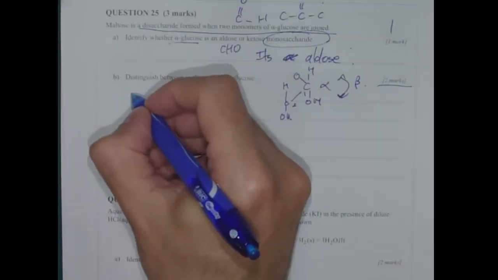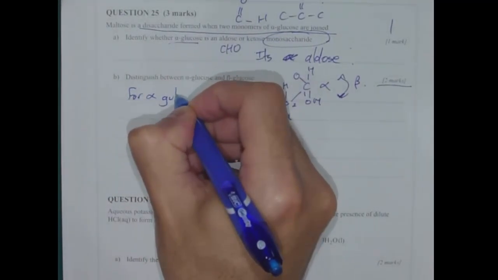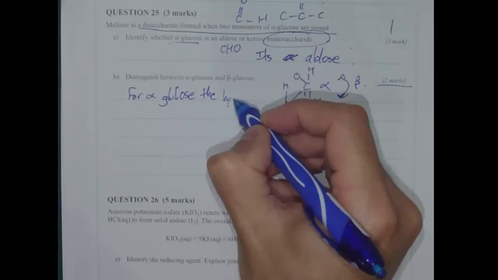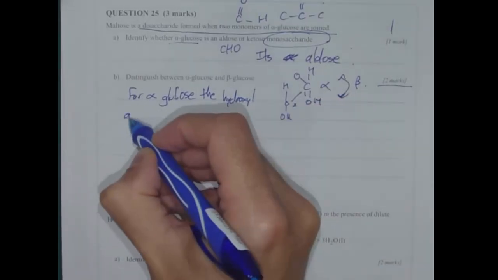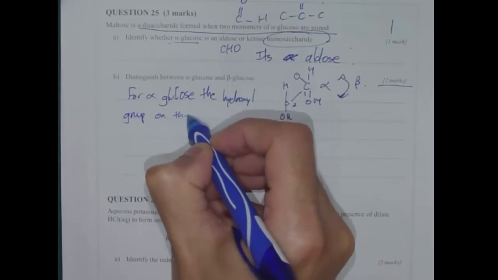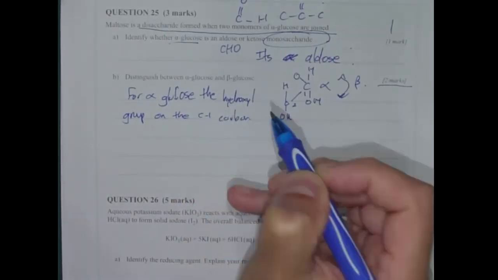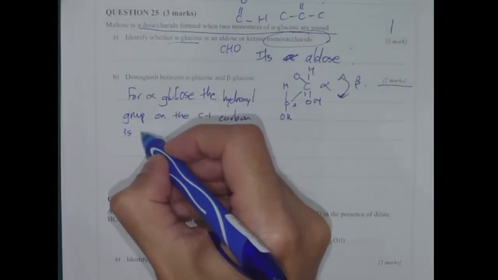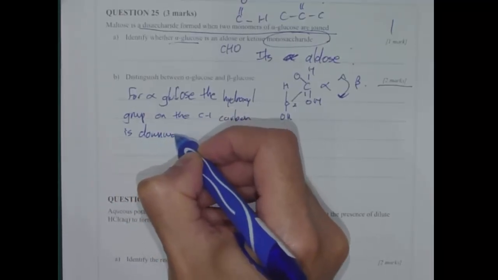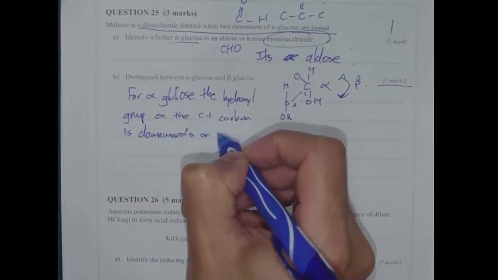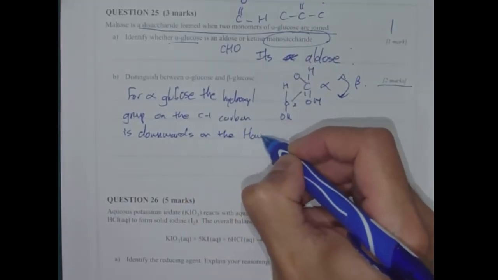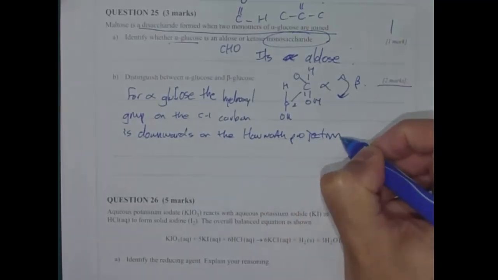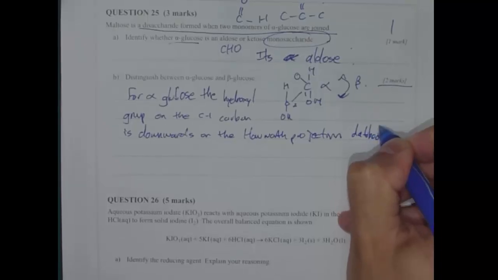For alpha glucose, the hydroxyl group on the C1 carbon is downwards on the Haworth projection. I think it's called Haworth. Data book, page 11.